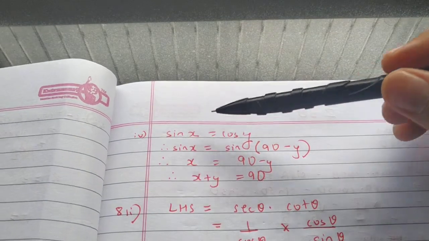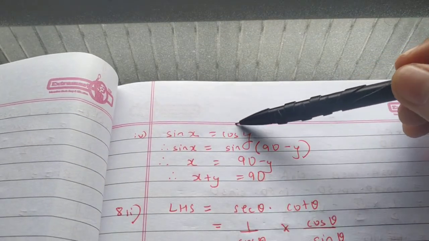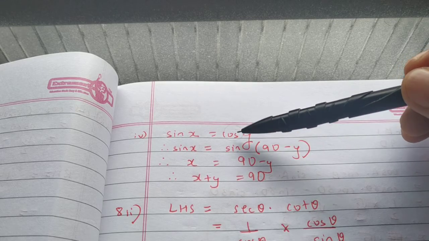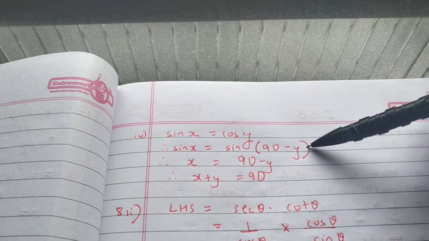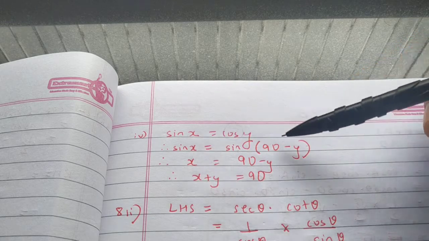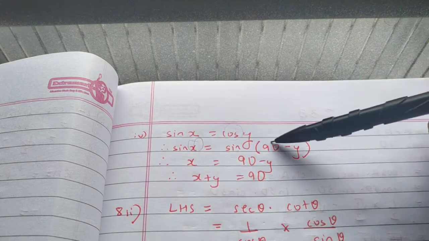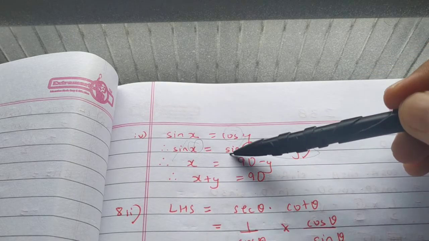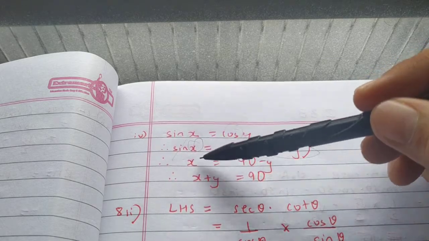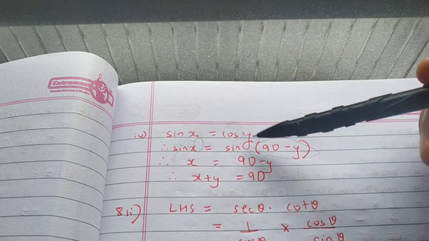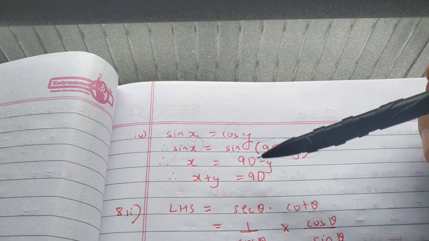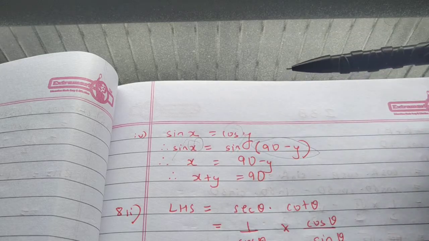So if sine x is equal to cos y, let's convert this cos into a sine first. How do we do that? Complementary angles. It will be 90 minus y. That means by comparing this angle and this angle is the same. No, it's not like sine cancelled, it's just comparing. So x is equal to 90 minus y, and that's how we get the relationship x plus y is equal to 90. That means they are complementary angles, which makes sense.